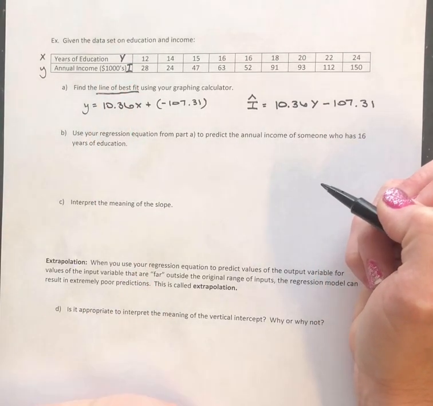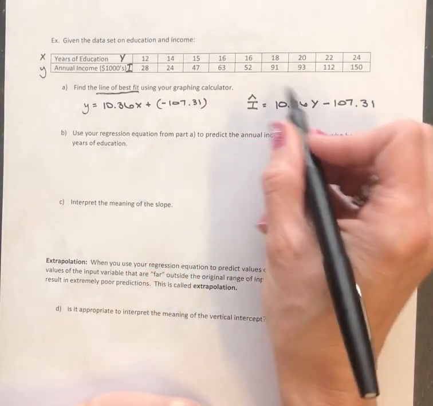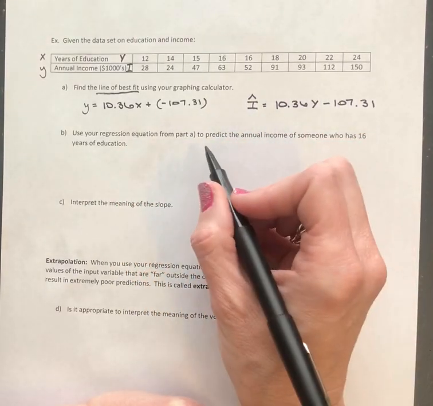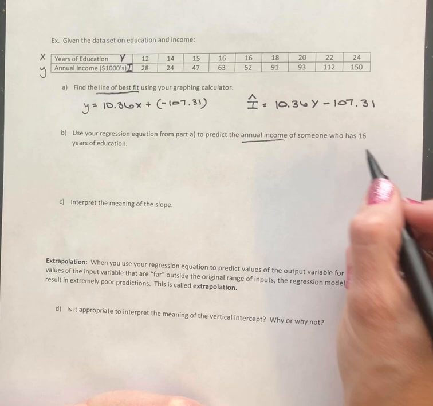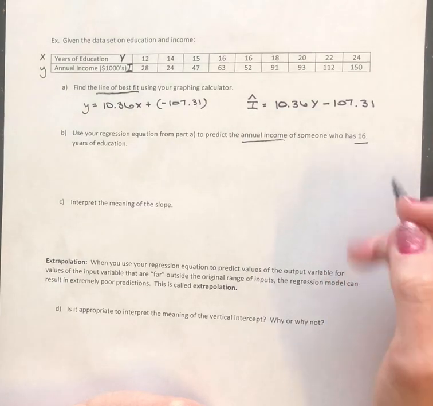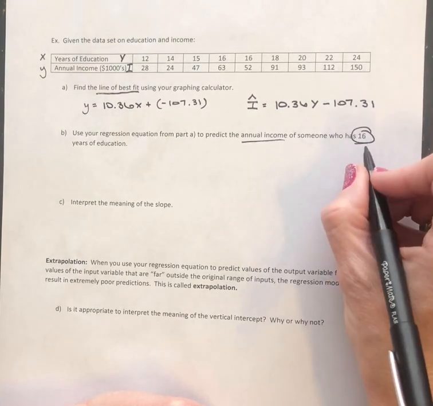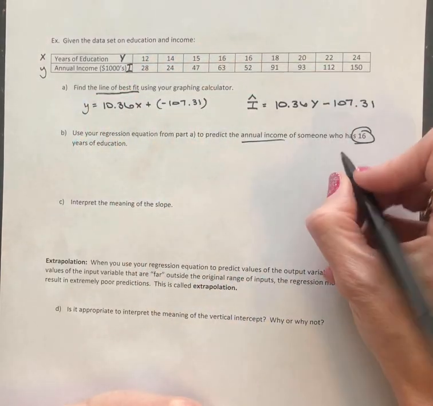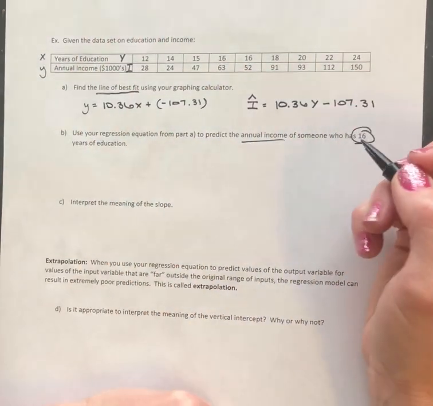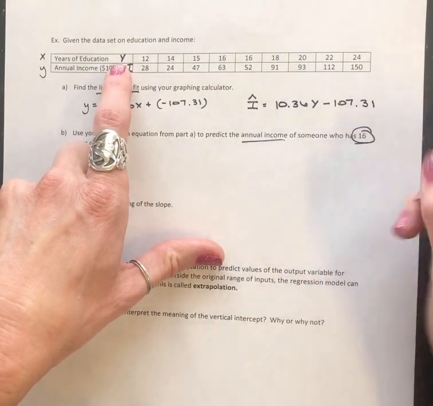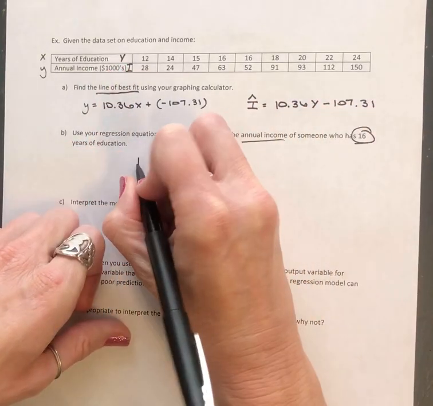Okay. Next, we're supposed to use our regression equation from part A to predict the annual income of someone who has 16 years of education. So 16 years of education means that our value for years of education, which we called y here, is 16.